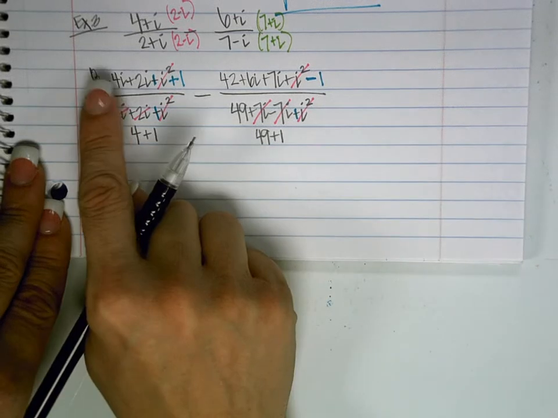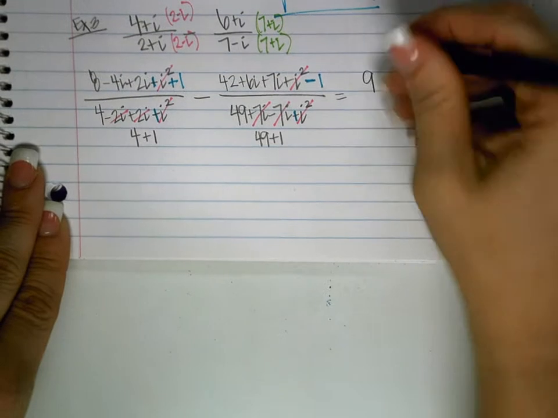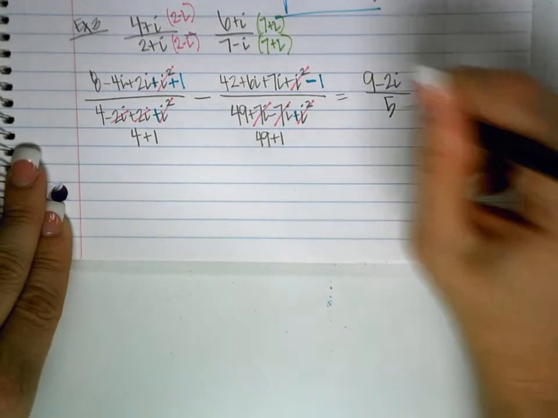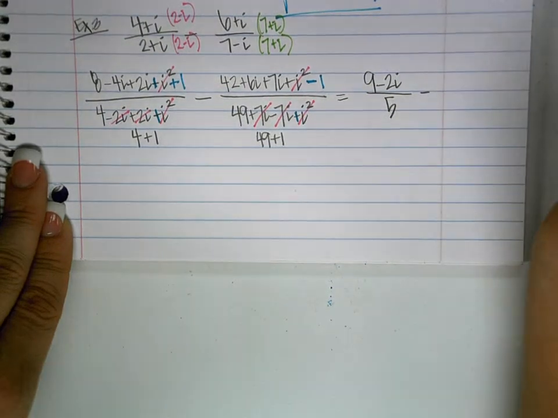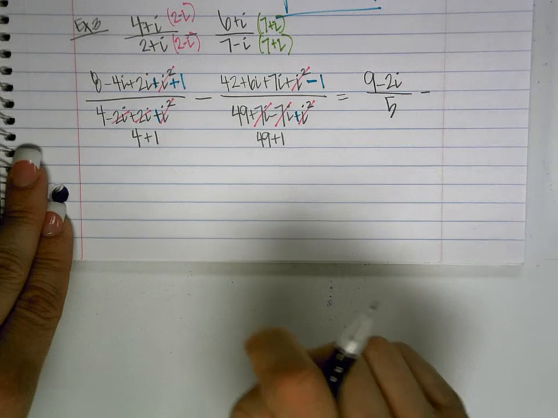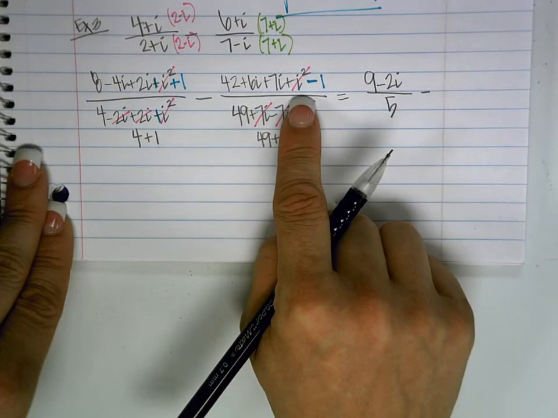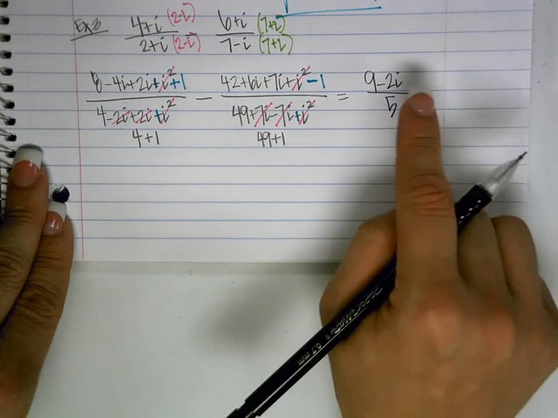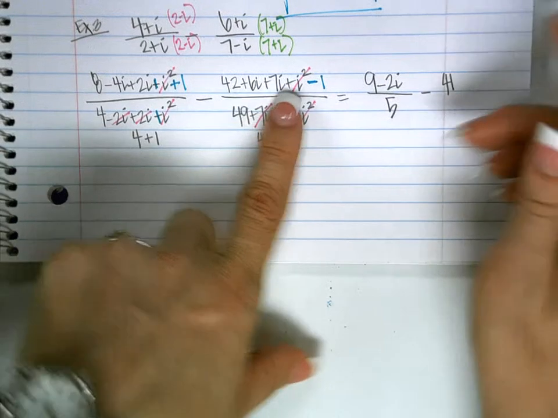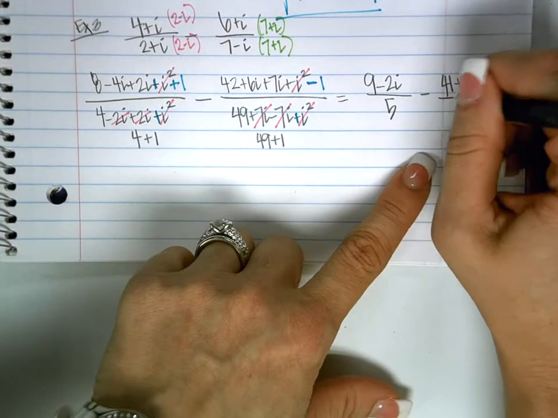This is really 8 plus 1, so 9, negative 4i plus 2i minus 2i over 4 plus 1 is 5, minus, where did I get negative what? Negative 1. Which negative 1? On the top and right here? Plus i squared. i squared becomes negative 1. Okay. Then 42 minus 1 is really 41. 6i plus 7i gives you plus 13i over 49 plus 1 is 50.